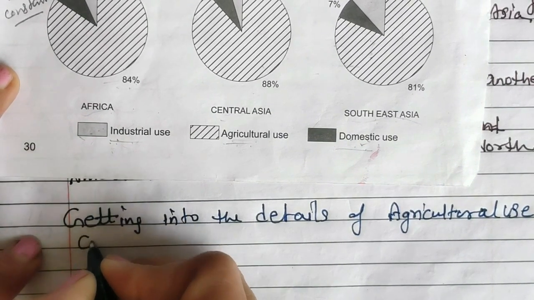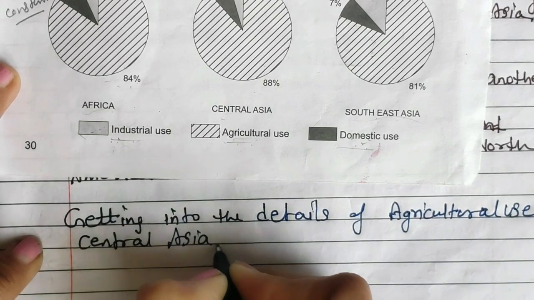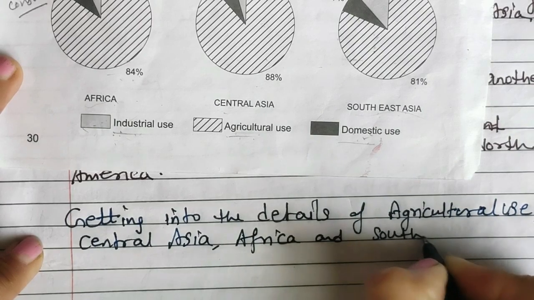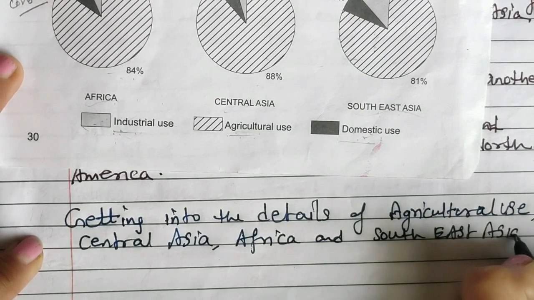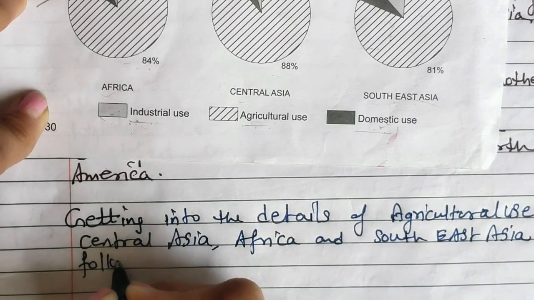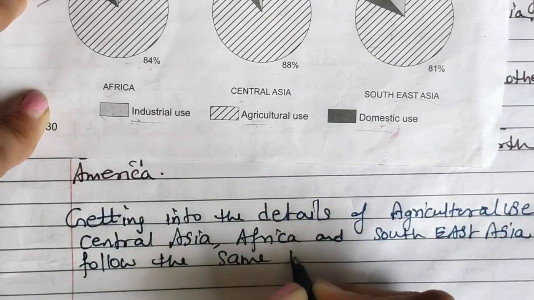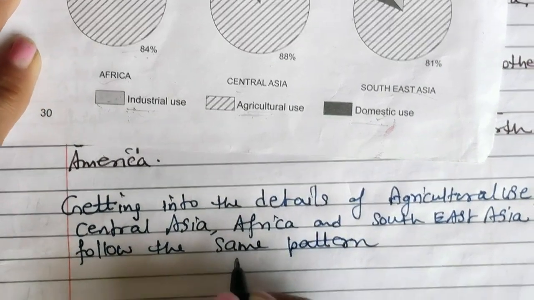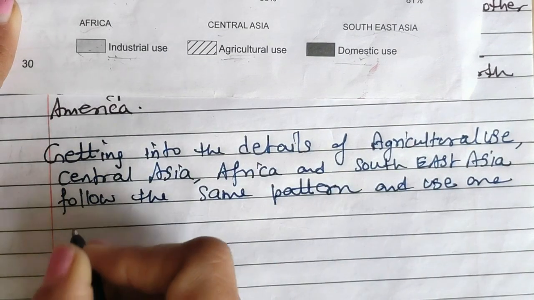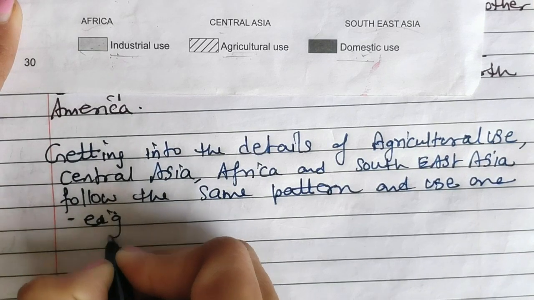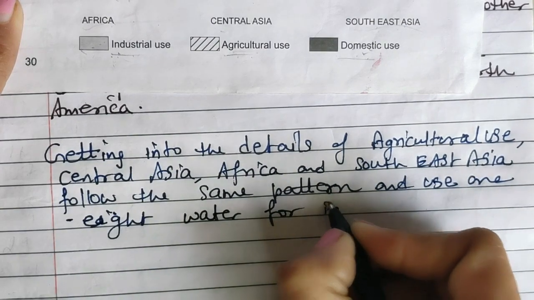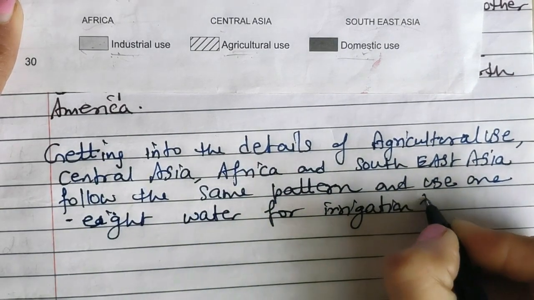Purpose use, okay. Central Asia, and then Africa, and Southeast Asia, okay, Southeast Asia, follow the same pattern, okay, and used 1/8 of the water for irrigation, okay, for irrigation purposes.